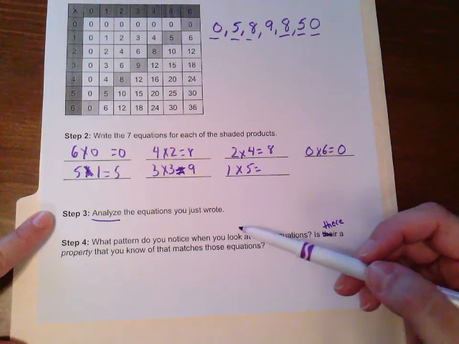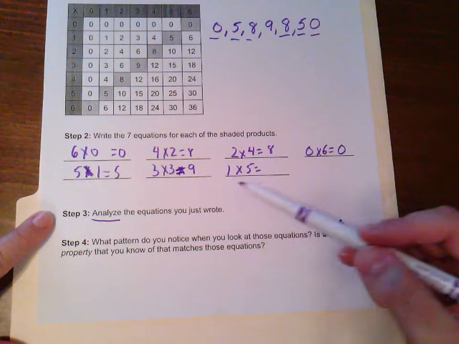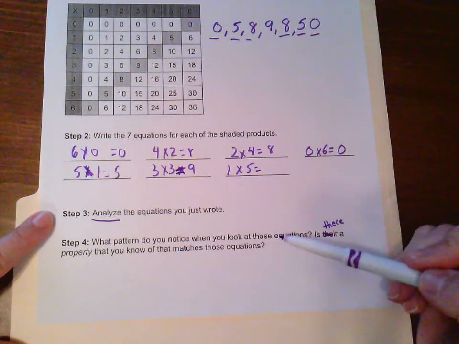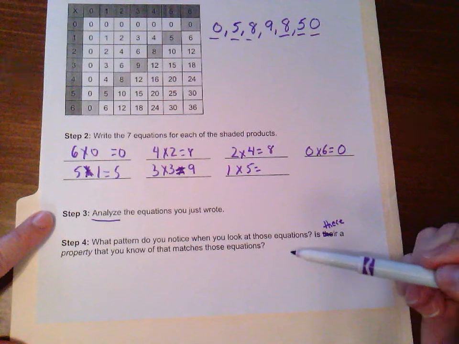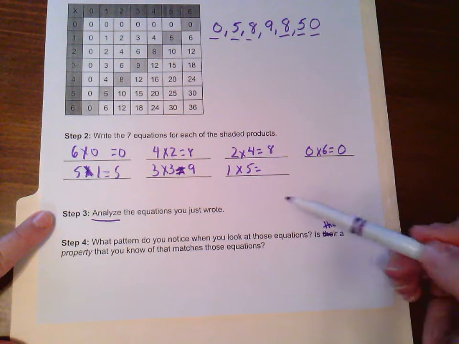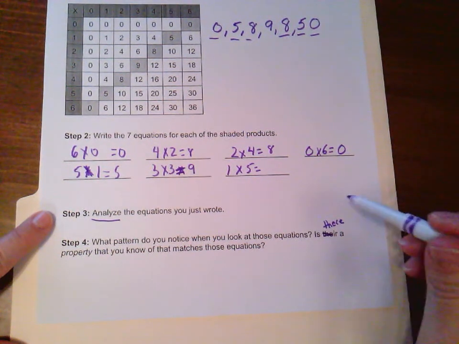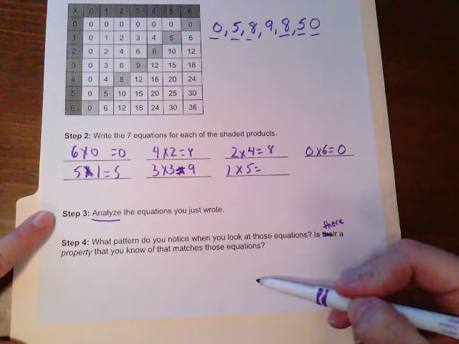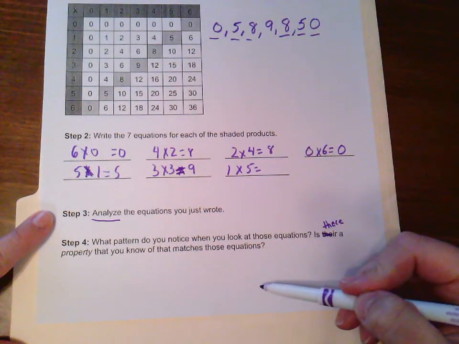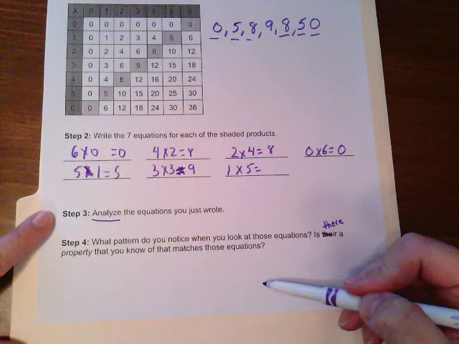As I'm looking, I am noticing something within these equations. So if you want, take a moment to pause the video here, look at them yourself to see if you can find the pattern or the property, and then write it down here, and we'll see if we get the same results. Go ahead and pause now.